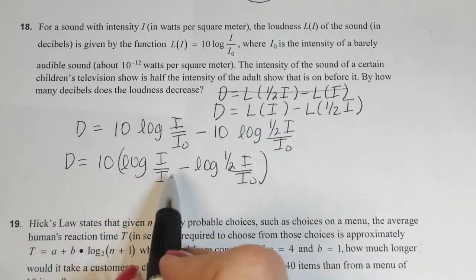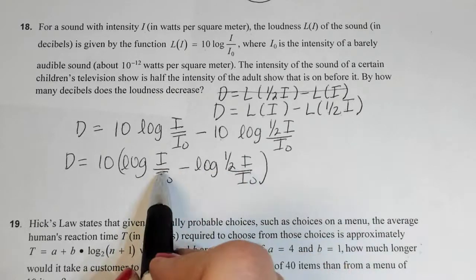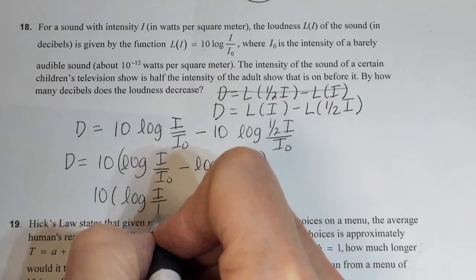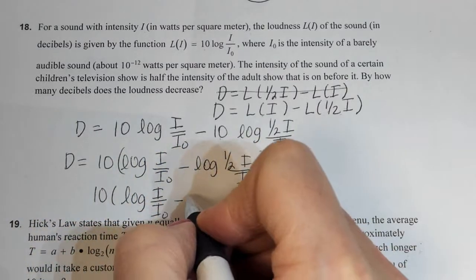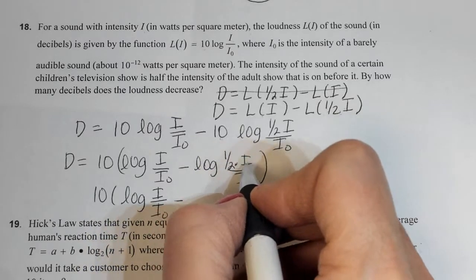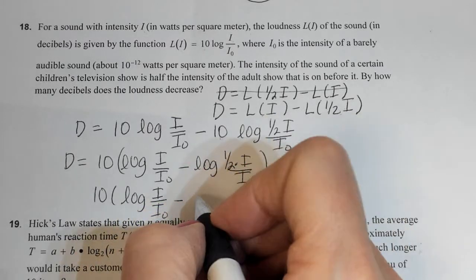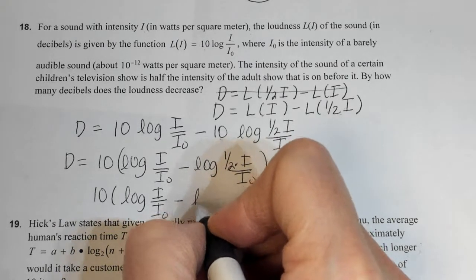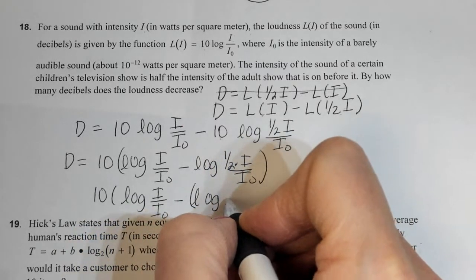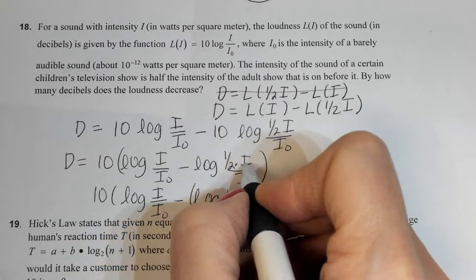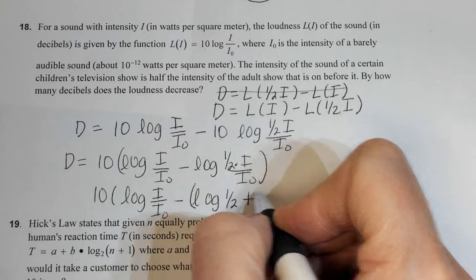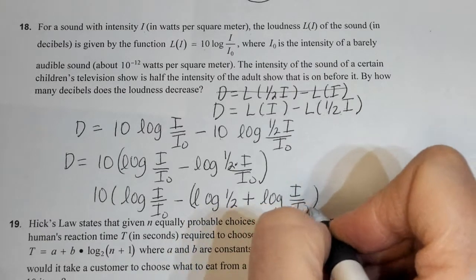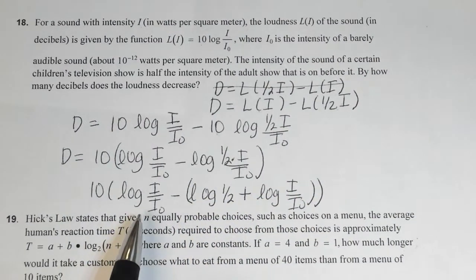Okay, now here's kind of the trick with this. See how close these are to being alike? So I'm going to do this. I have 10 log I over I sub O minus. Now, if I have 1/2 times this, which is what I have, this is going to be minus, parentheses, log 1/2. Since it's multiplication, it turns into addition, log I over I sub O. That's what I would have now.